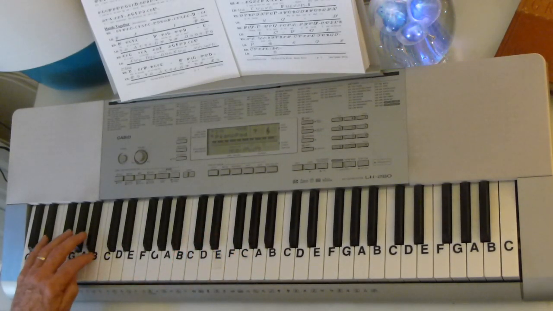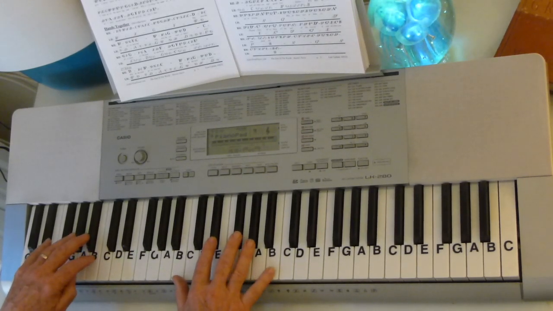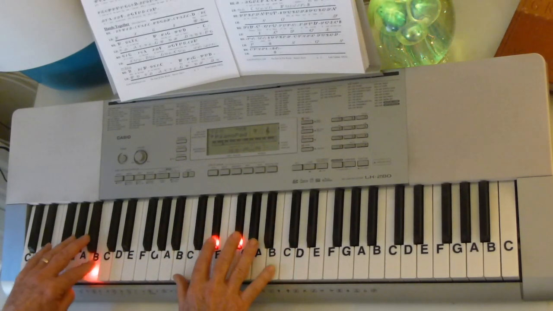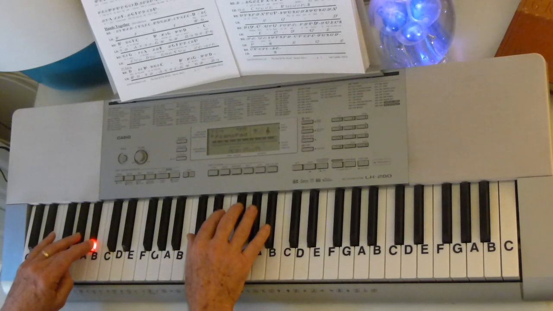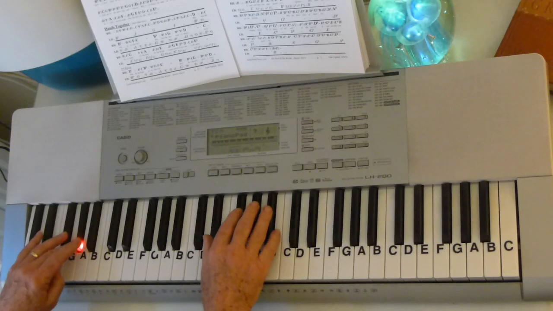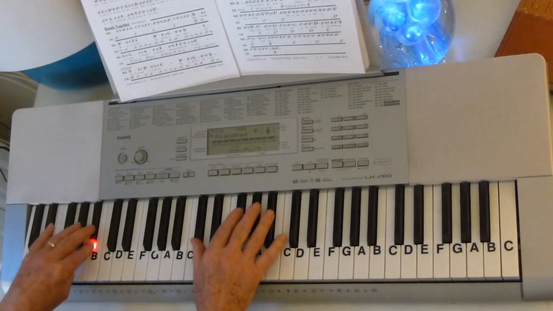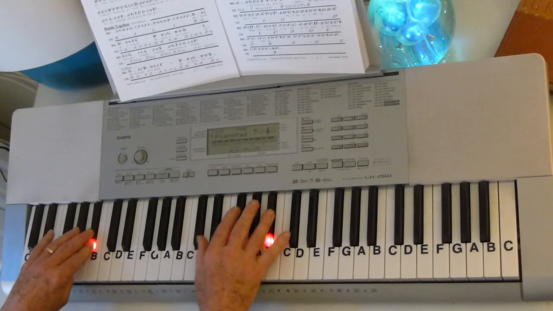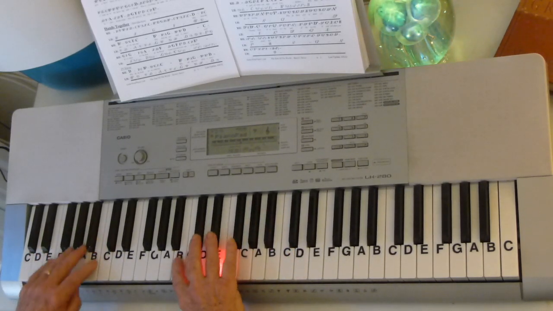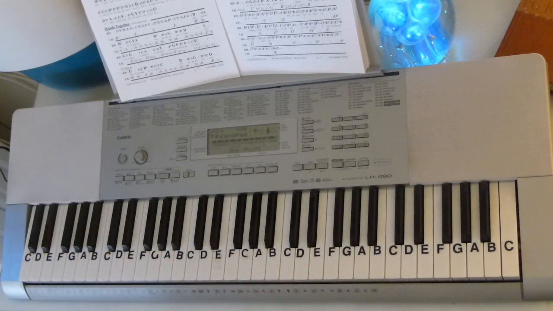So what I'm doing there is I have a rest, I have a pause, except for the first one. The first one will start together, B. Then we hit the A sharp, and then come back with the right hand. Then hit the G sharp, come back with the right hand. Hit the A sharp, come back with the right hand. Just fade right down into that B chord right there.